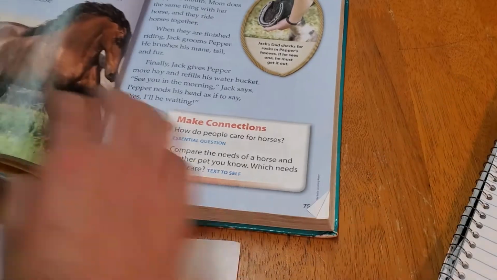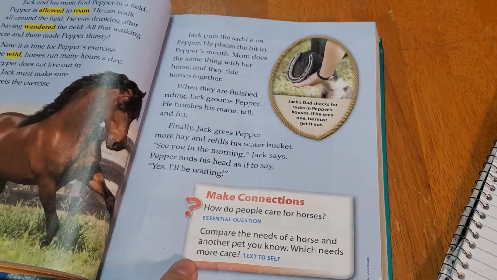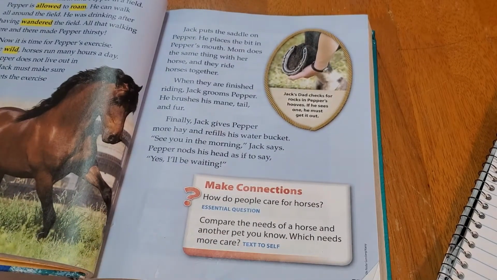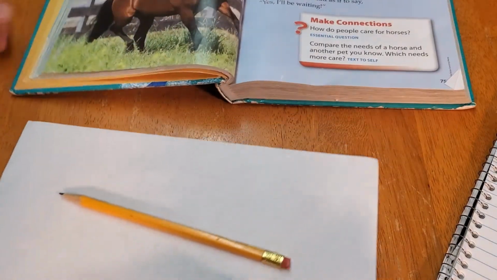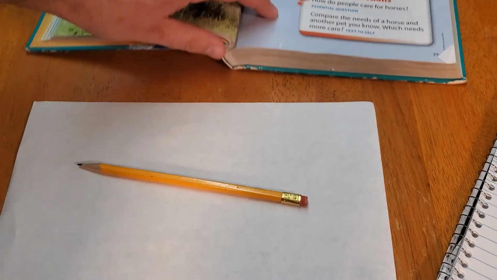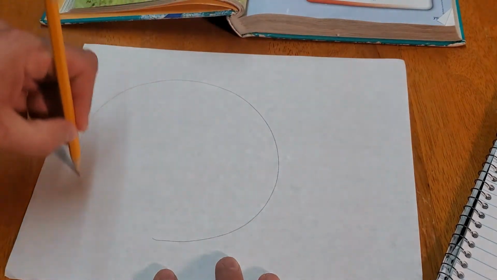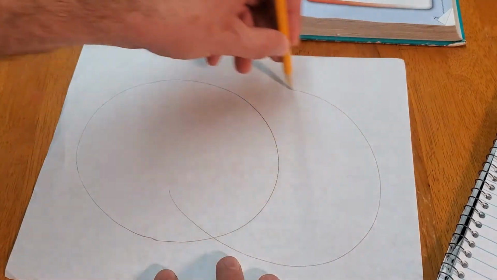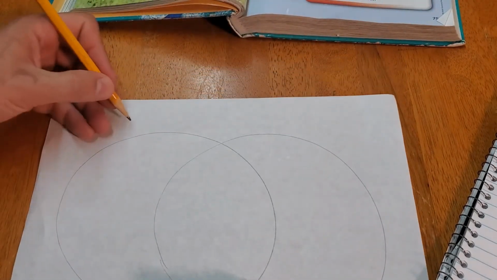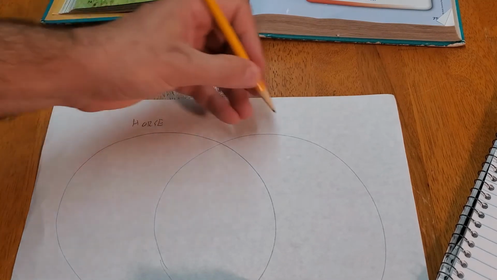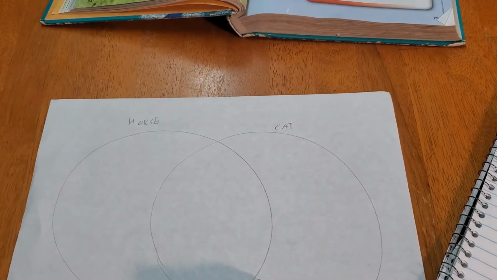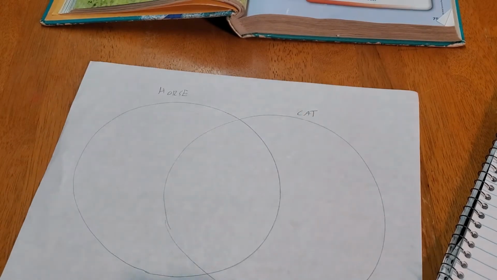So I just finished reading Taking Care of Pepper, and I want to look at this question. Compare the needs of a horse and another pet you know. Which needs more care? Whenever I do a compare, it always makes me think of a Venn diagram, because a Venn diagram is a great way to show two different things. In this case, I'm going to show a horse and I'm going to show a cat.